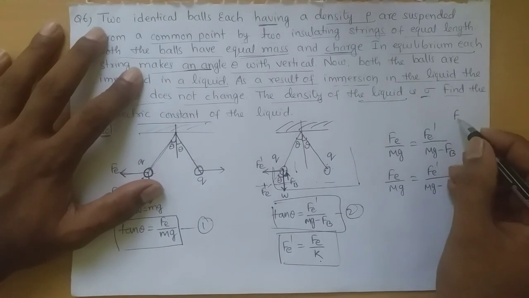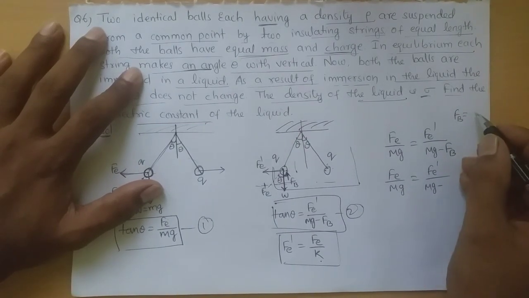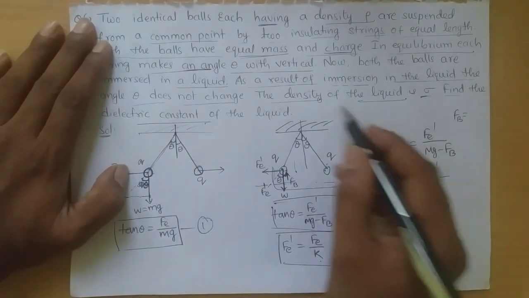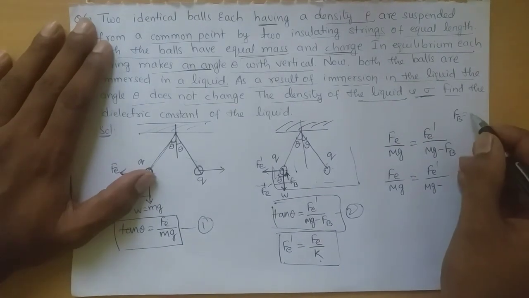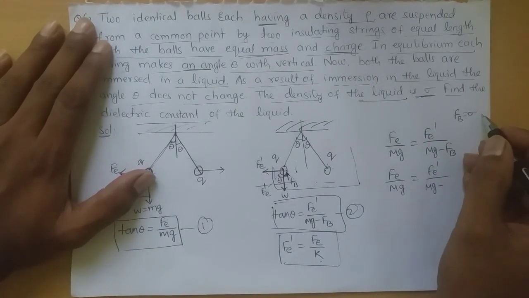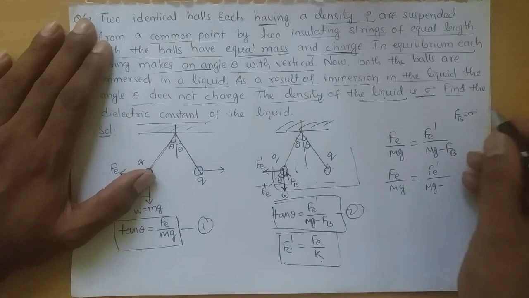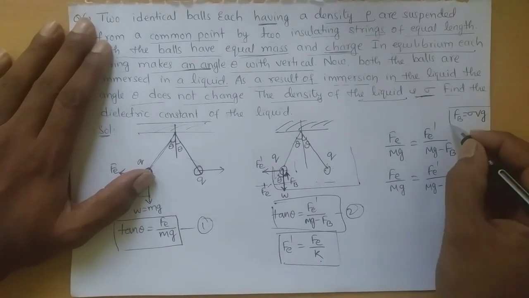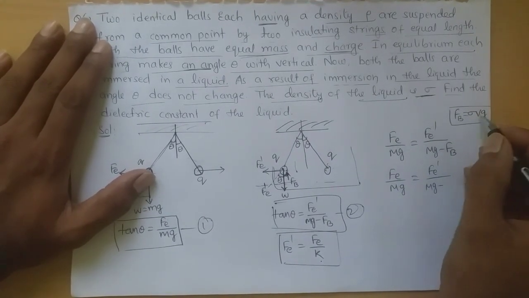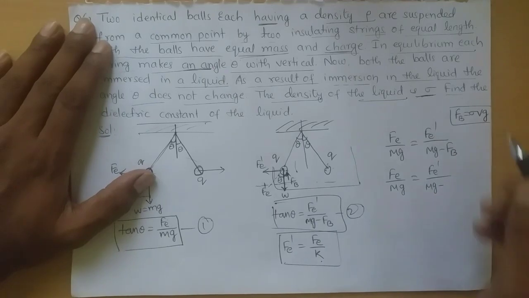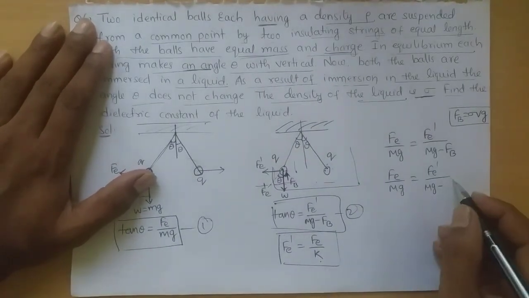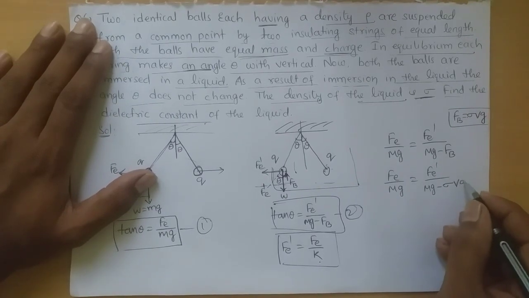I am writing the formula for the buoyancy force: density of the liquid, given as sigma, times the volume of the body immersed in the liquid, times g. This is sigma V g.